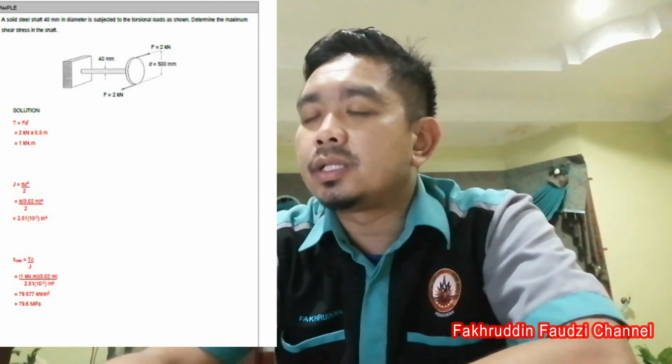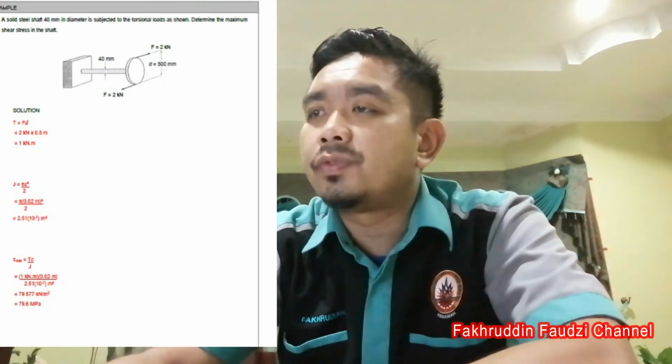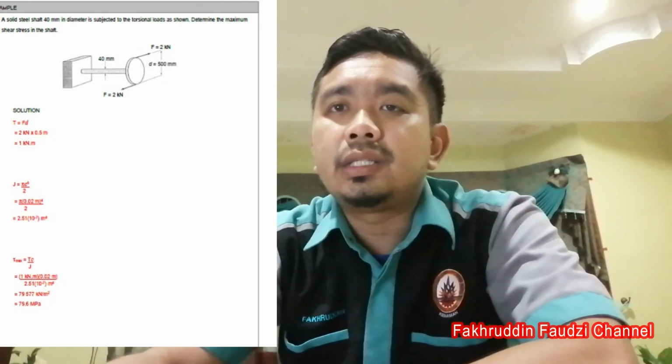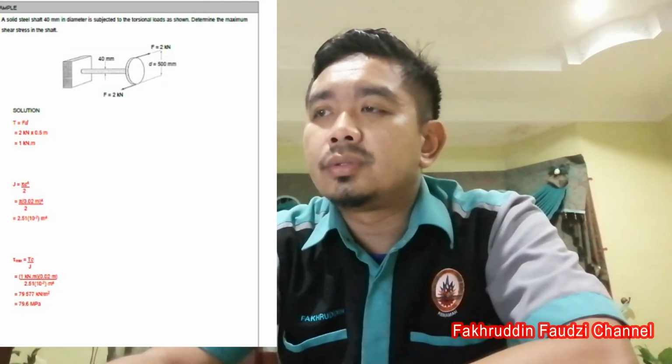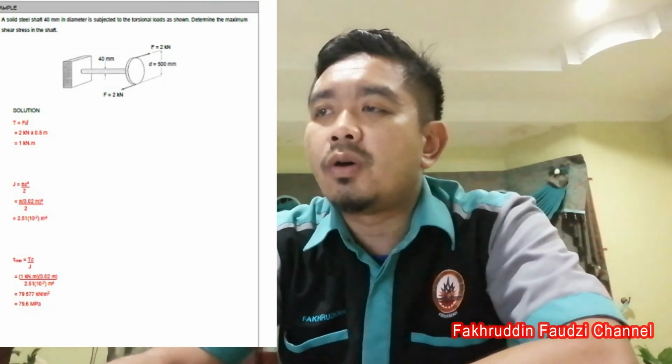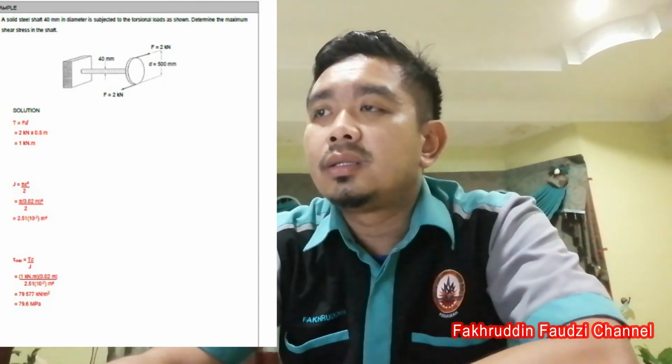So we put it into the formula. The polar moment of inertia J equals pi c to the power of 4 over 2. So pi times 0.02 to the power of 4 over 2, so we get 2.51 times 10 to the power of negative 7 m to the power of 4.